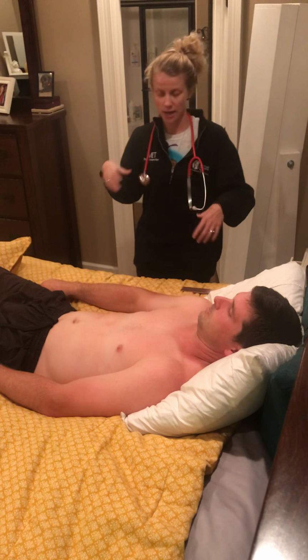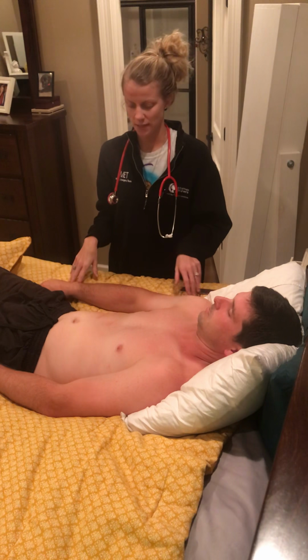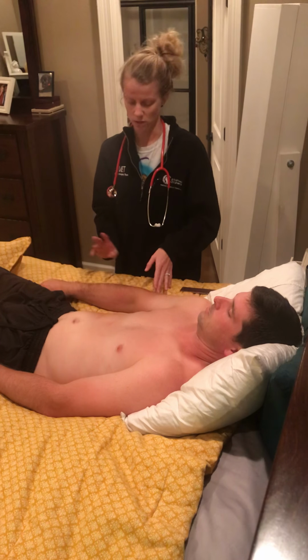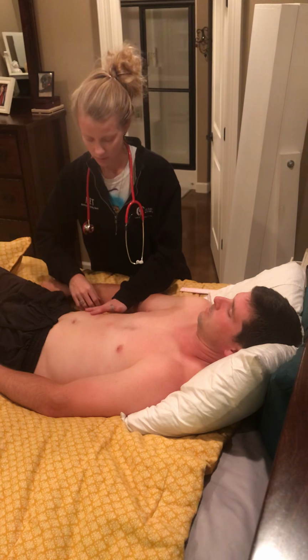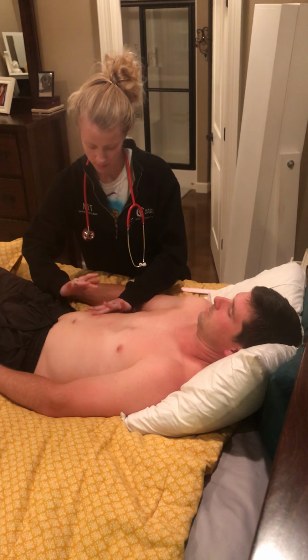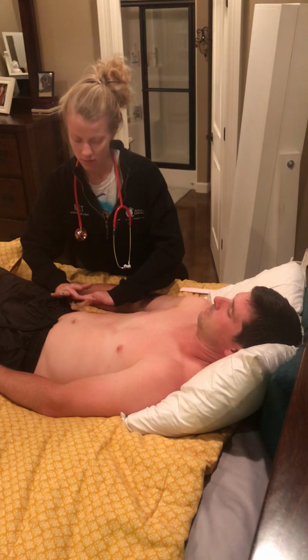Okay, now I'm going to percuss the abdomen and just listen for any signs of tympany or dullness and where one starts and the other stops. So we should have various degrees of both.